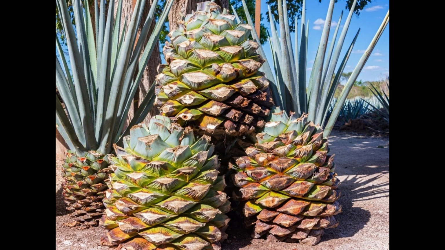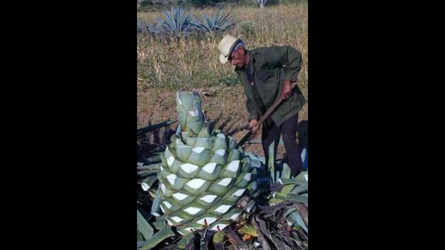And the heart is what they use to make tequila, like this. They cut off all the leaves and they have that left. The heart is usually harvested between 7 and 14 years, and a singular agave heart can weigh up to 200 pounds. So we're not messing around at all. And in order to turn this heart of a plant, this big voluptuous thing, into tequila, it's quite the process.